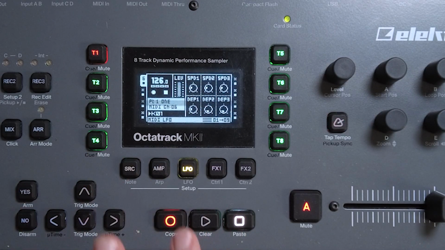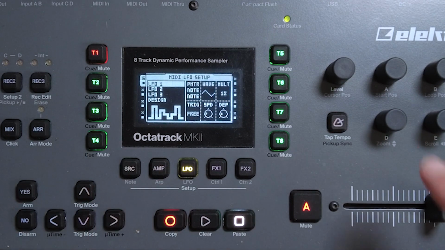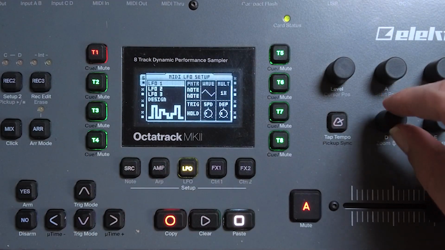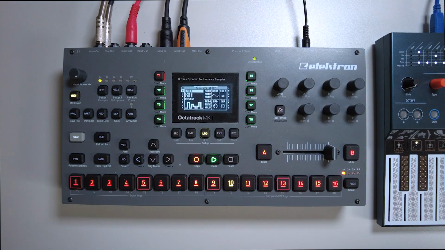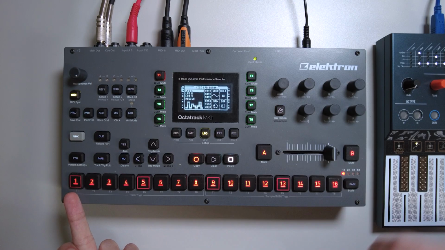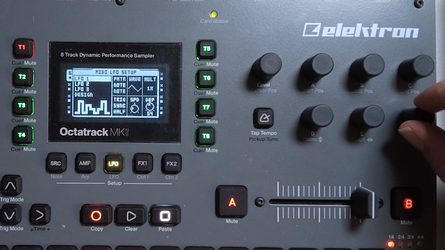If I don't want that, I could go to the LFO trig menu, and there's no looping half shape, but I could set it to sync half. Now it starts over every time the pattern repeats, but it's only doing half of the LFO shape.